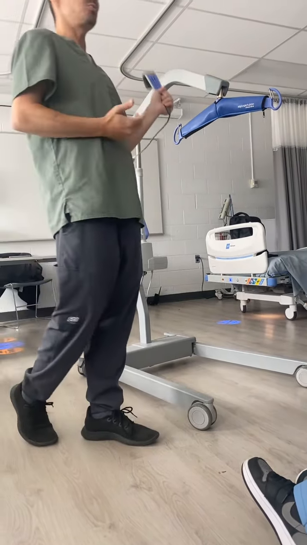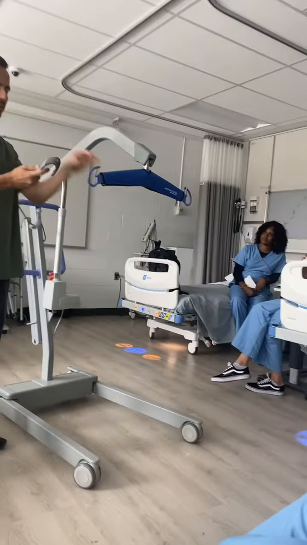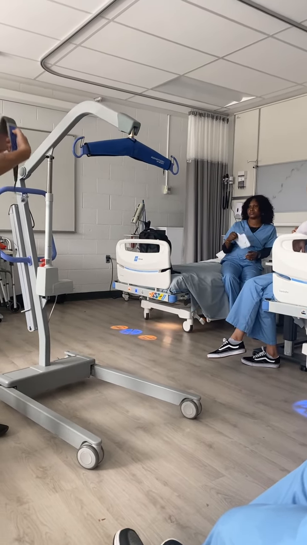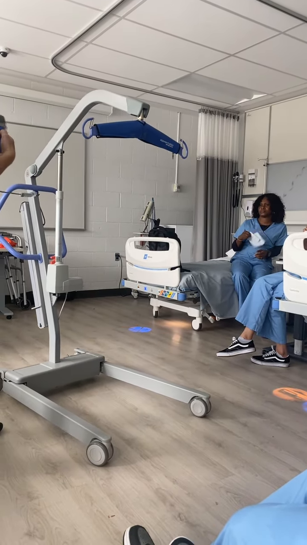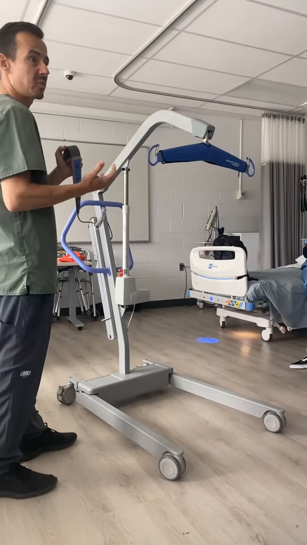It only has two functions, really. The crossbar where you hook up the sling goes up, and it goes down. That's the only two functions you need.